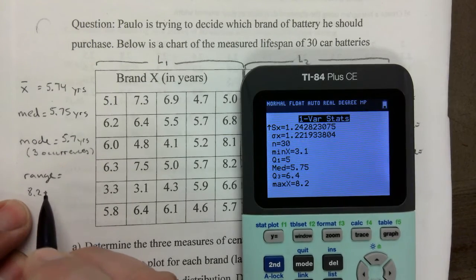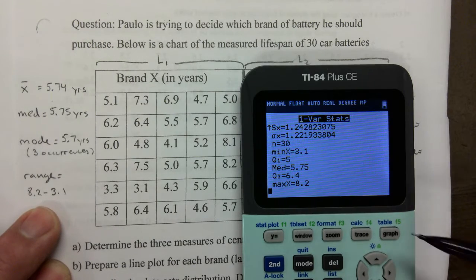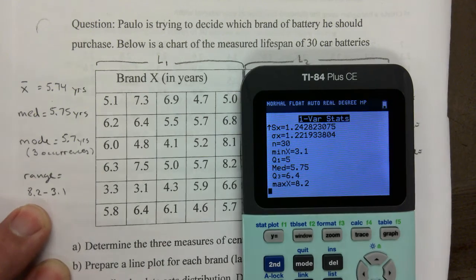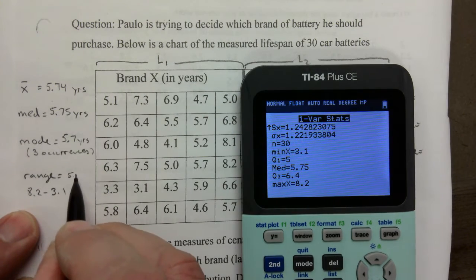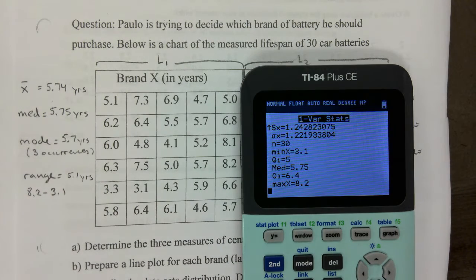I don't think I talked about it yesterday, but there it is. So take the max, subtract the min, and you get a range of 5.1 years. So we came up with the MCTs, the measures of central tendency for brand X, and we also came up with the range, which tells us how far apart, how spread out the data is. On its own, it doesn't tell us a whole lot. So let's move on to brand Y now.